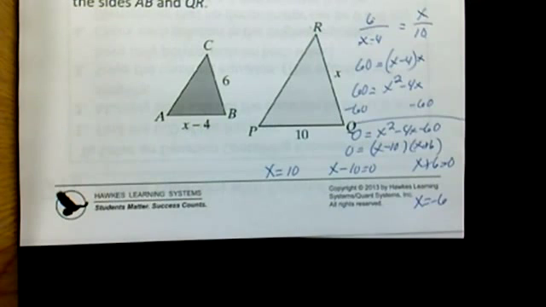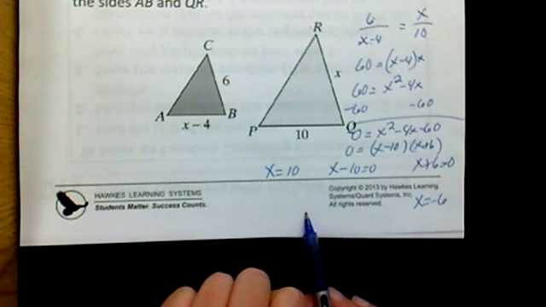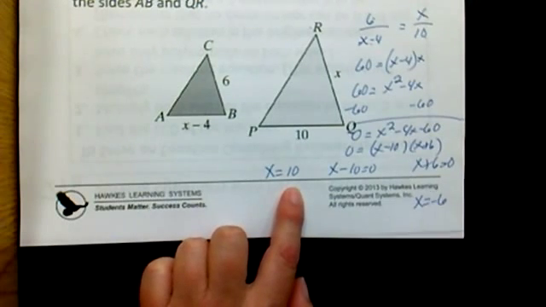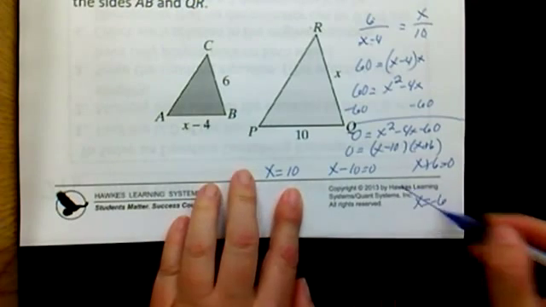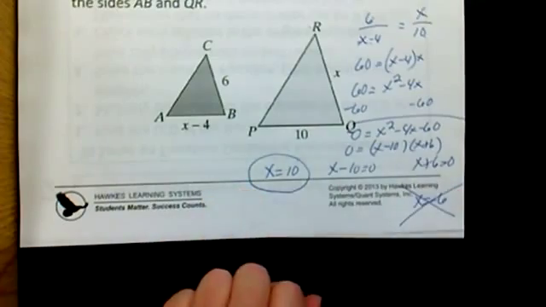So, which of those sounds like my answer to my problem? One will work and one will not. So, which one works? Is it 10 or negative 6? Well, I can't use a negative 6 because length can't be negative, right? So negative 6 will not work for my answer. So the only one I can use is x equals 10.